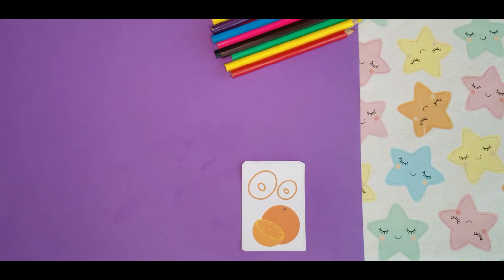If you already have your flashcard, then join me coloring the letter O orange. If you don't have it, that's okay. Watch me color the letter O orange.